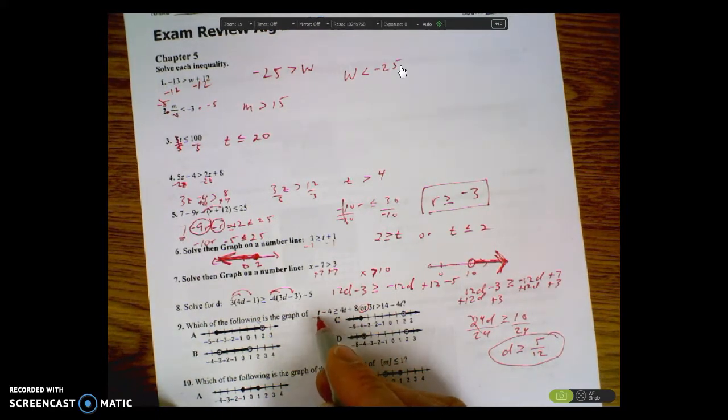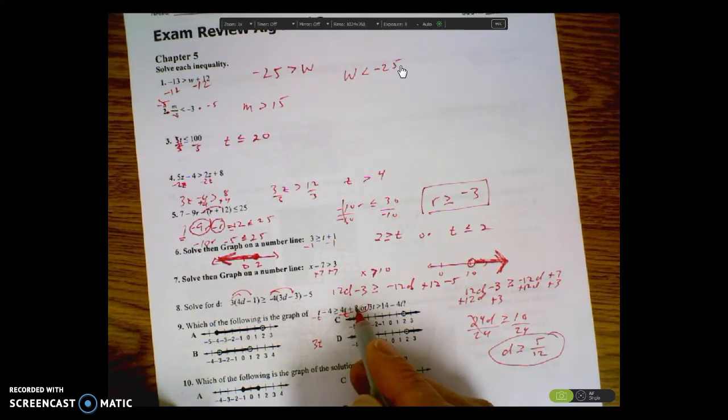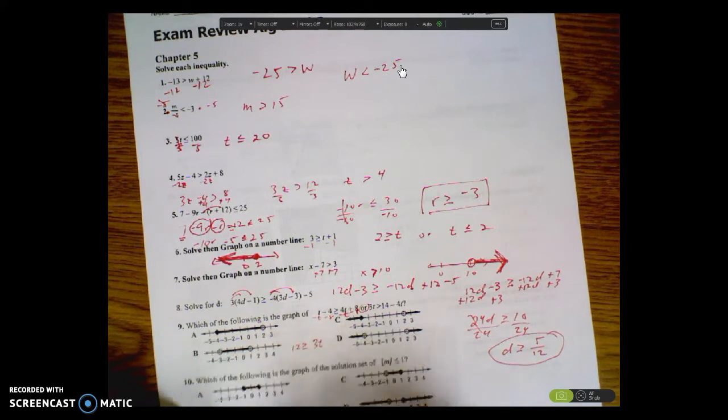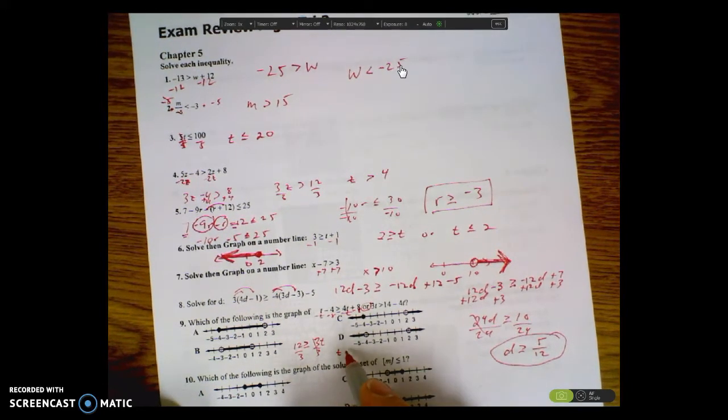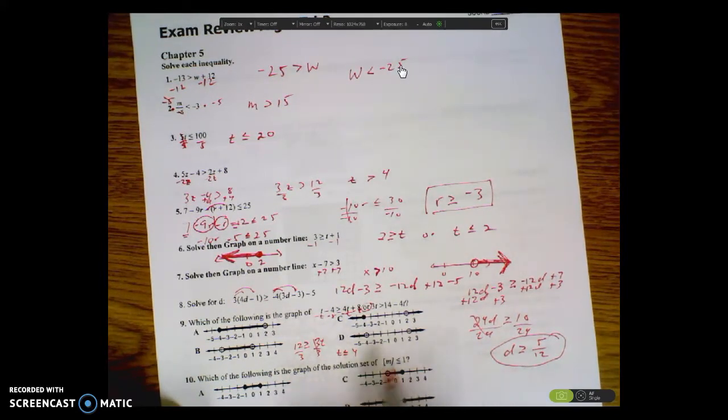So I'm going to subtract t from both sides. And that gives me 3t. I'm going to subtract 8 from both sides. So that gives me 12 over here. And when I divide by 3, I get t is less than or equal to 4. So less than or equal to positive 4.